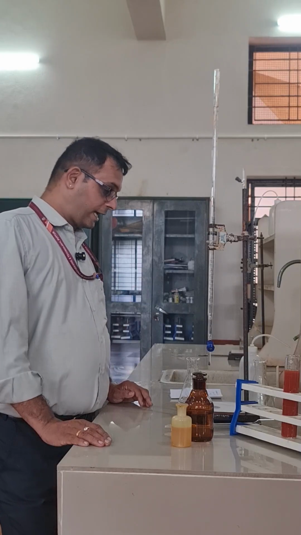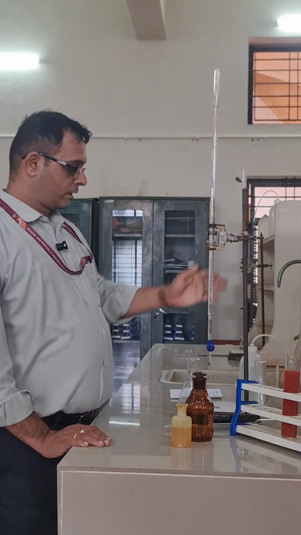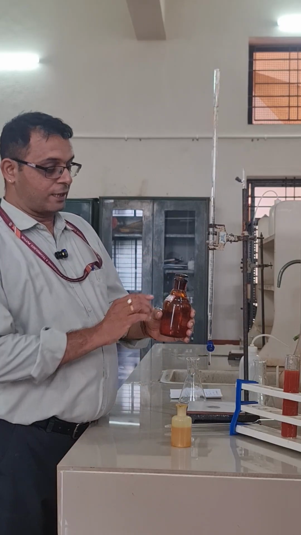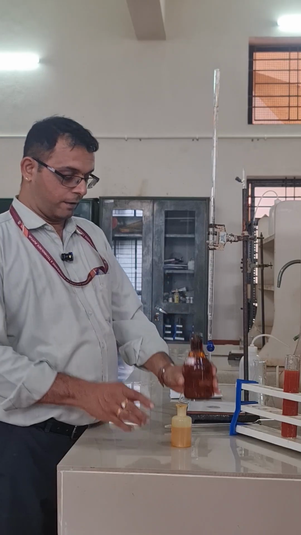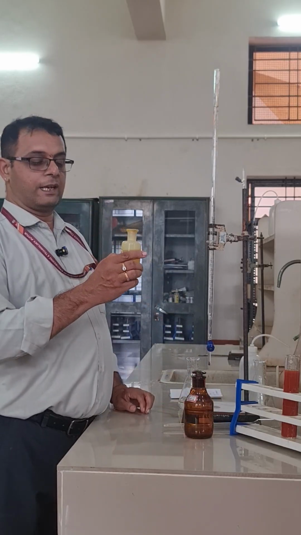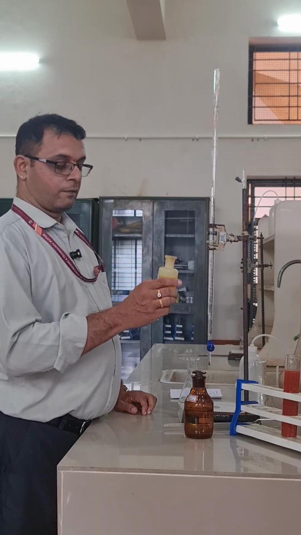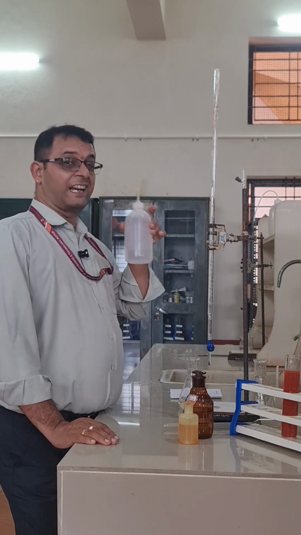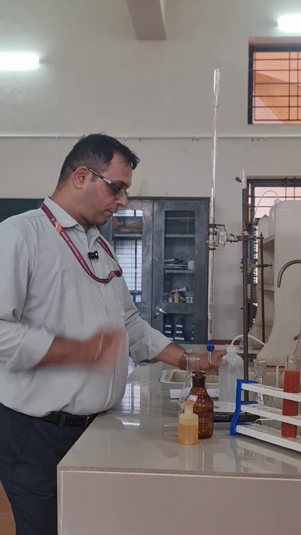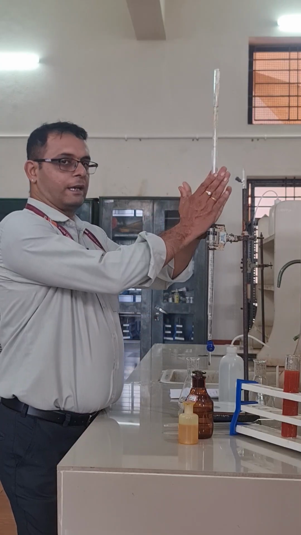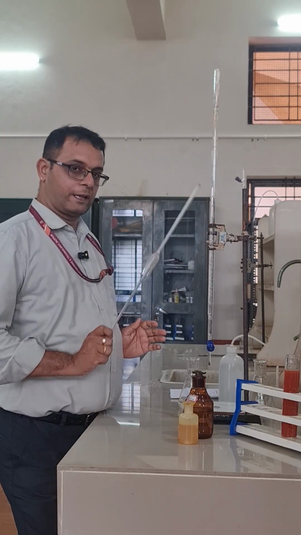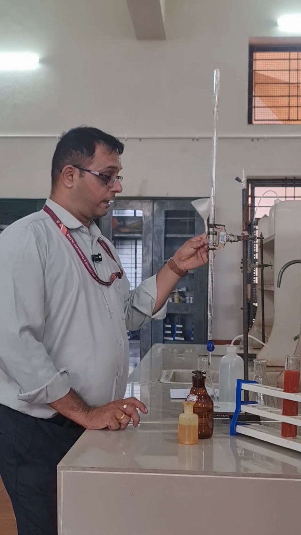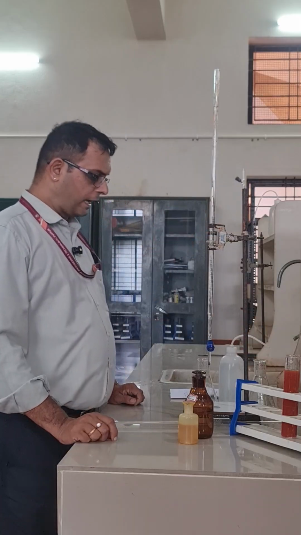For this experiment, we require AgNO3 silver nitrate solution, that is 0.0141 normal. Then the indicator used here is potassium dichromate, right? These are the two important chemicals. Then we require distilled water. Afterwards, as usual, we require a burette, a pipette, a standard flask, a funnel and the stand, right?